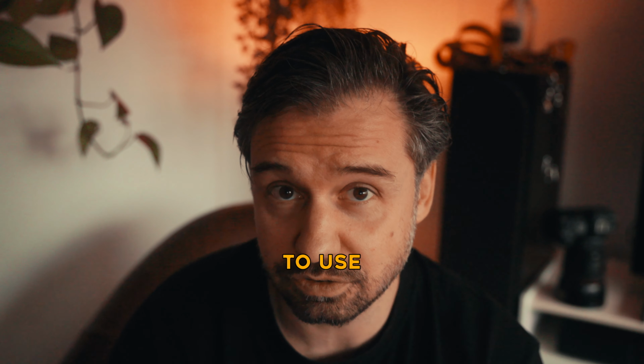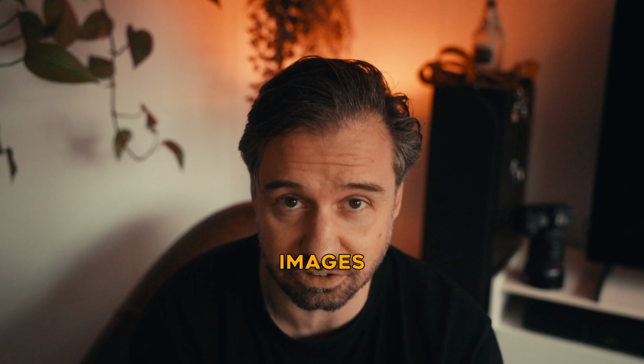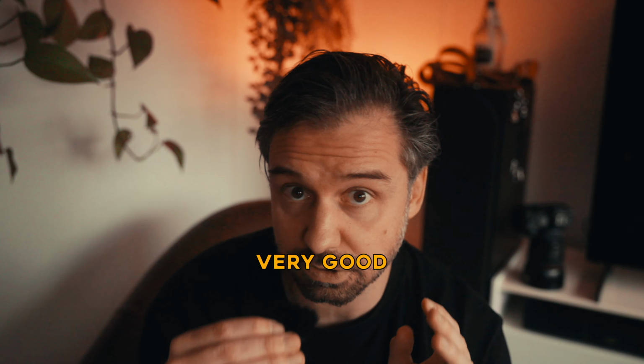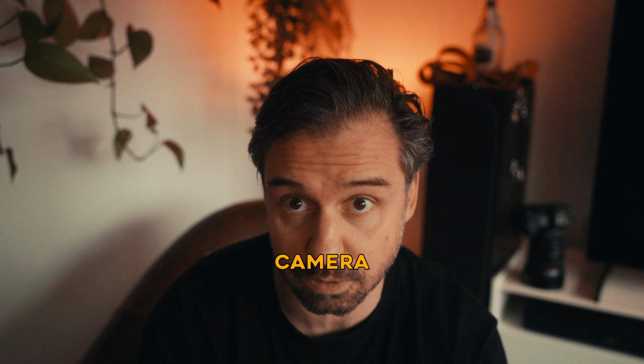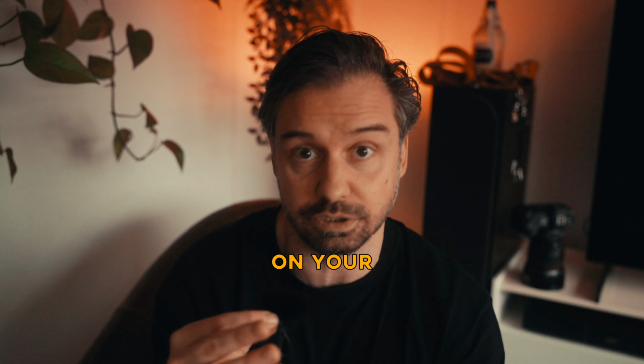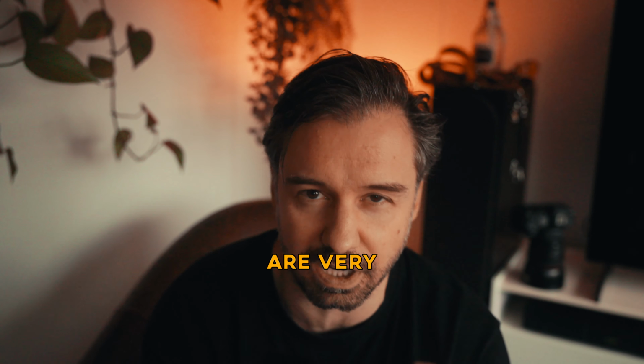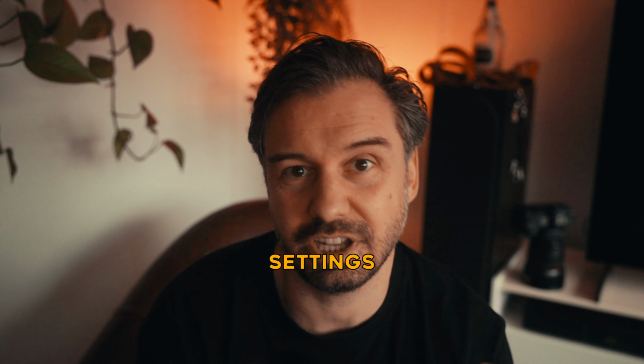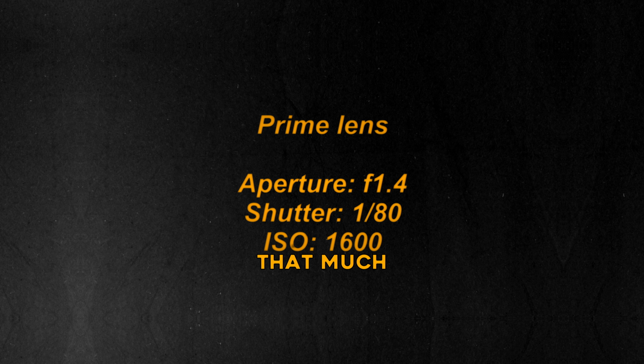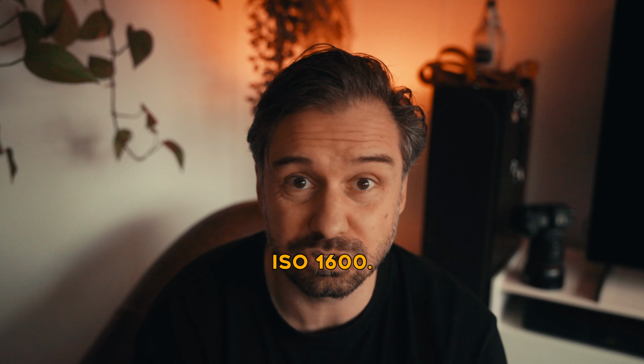So a trick could be to use your tripod to make your images more stable, or if you have a very good stabilizer in your lens or camera, you can shoot handheld depending on your camera. I use R5s and they are very good at low shutter speeds. So the settings I use for people that don't move around that much is 1.4. I know that's low. 1/80th of a second, ISO 1600.